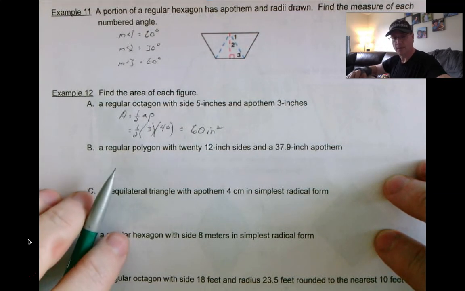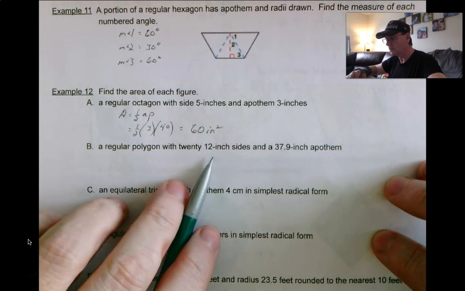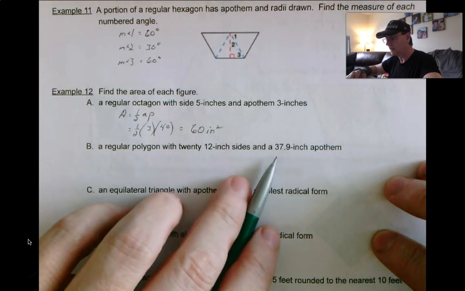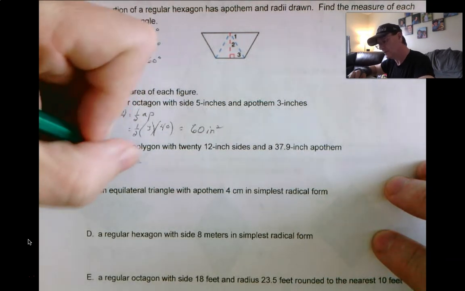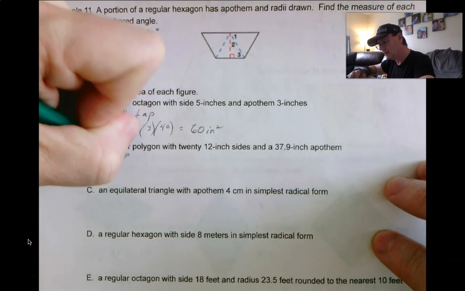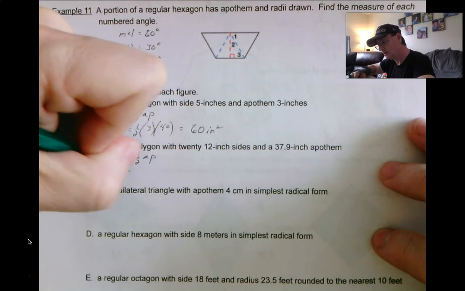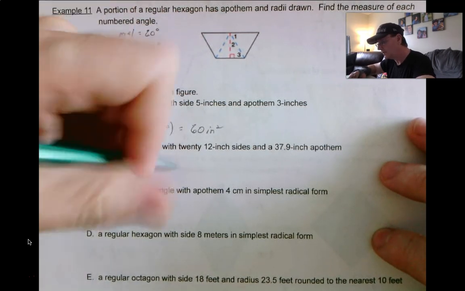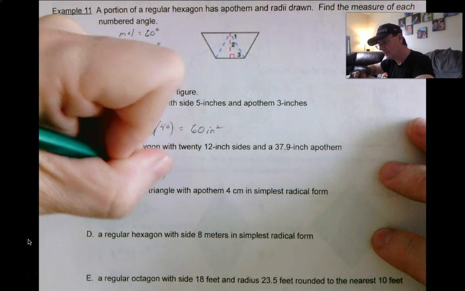Part B, a regular polygon with 20 12-inch sides and a 37.9-inch apothem. We have everything we need. Area equals 1/2 AP. The apothem is 37.9.